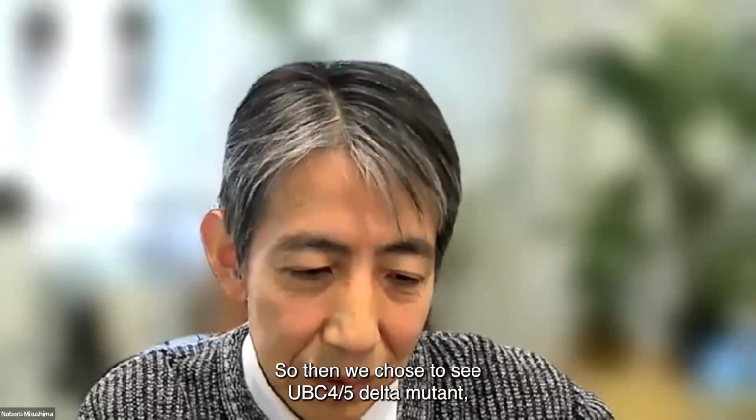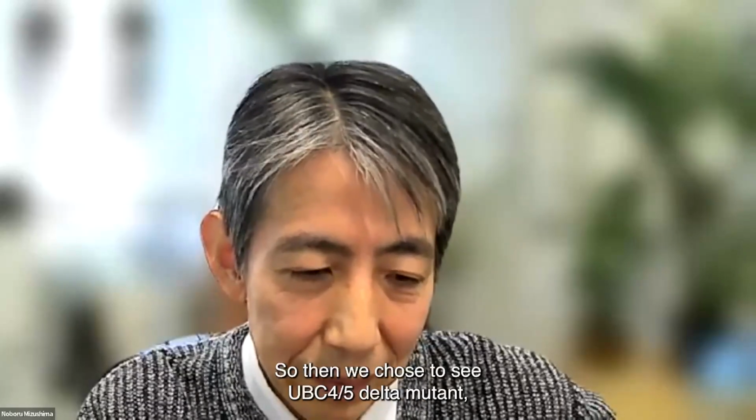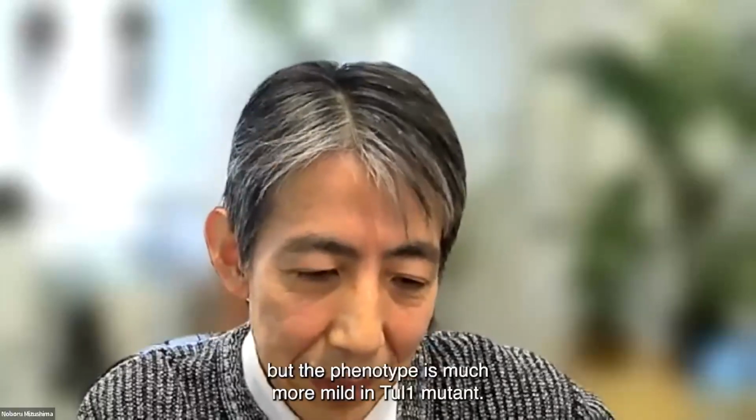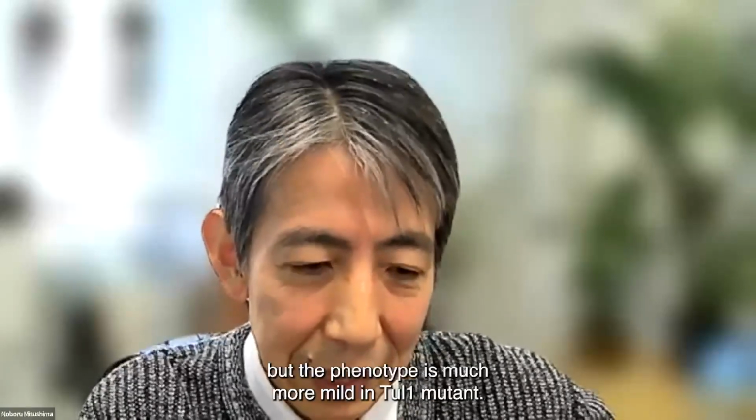So then we chose to look at the UBC4/5 delta mutant, but the phenotype is much milder in the TAL1 mutant. So do you think one of the other E3s might act as a backup? Yes, I think so.